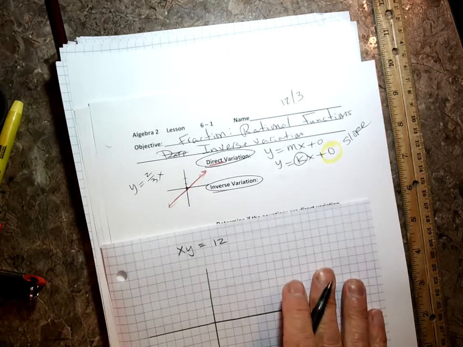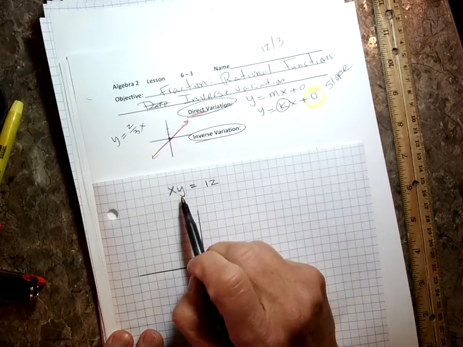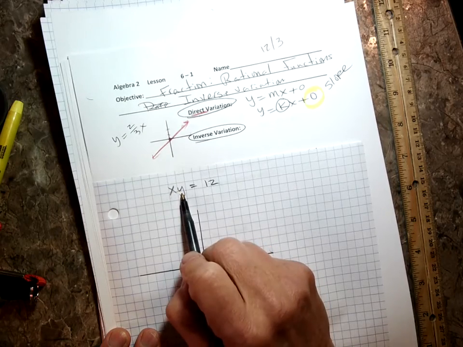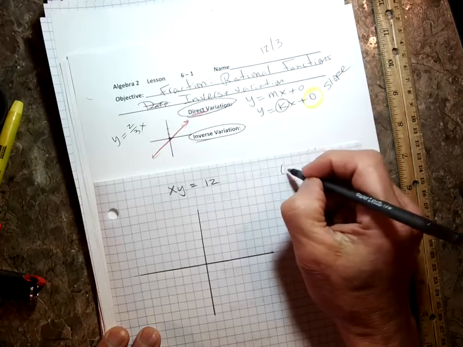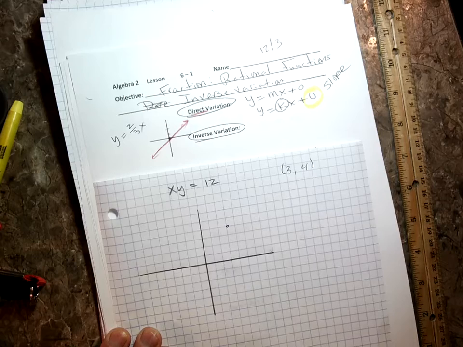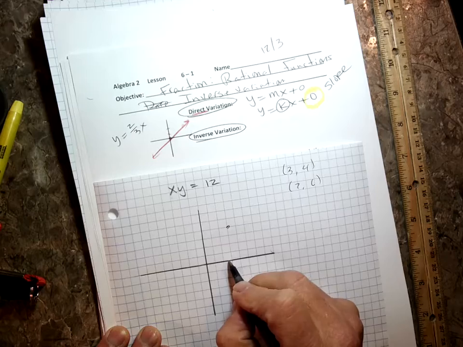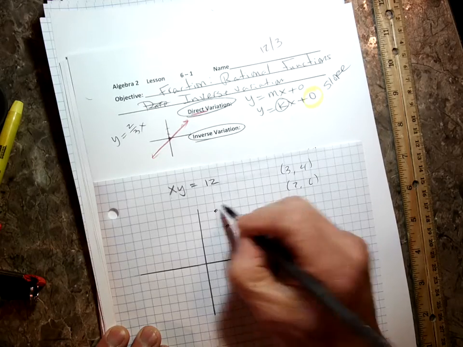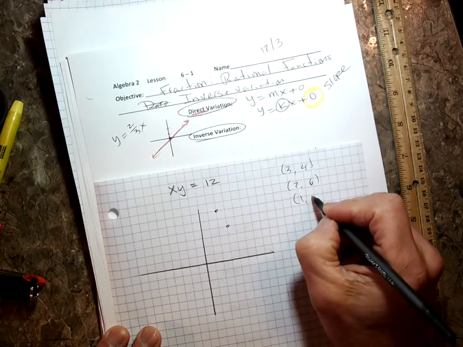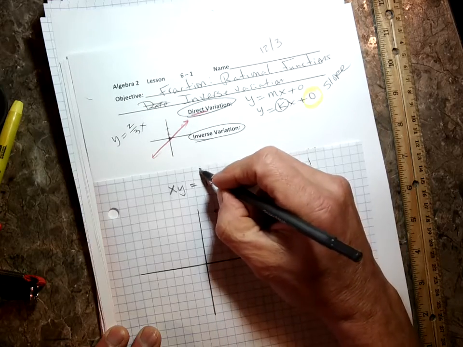As an example, I have this equation, xy equals 12. What times what equals 12? There are lots of things. For instance, 3 times 4. Well, that'd be a point at 3, 4, right? 2 times 6, right? 1, 2, 3, 4, 5, 6. Well, we could even go 1, 12, I guess. 1, 2, 3, 4, 5, 6, 7, 8, 9, 10. That's going to be way up there.